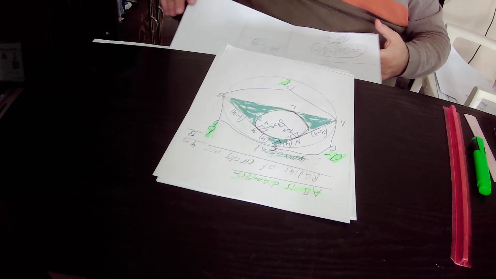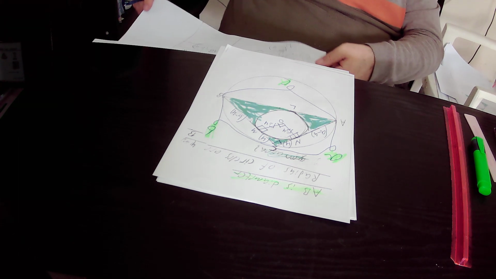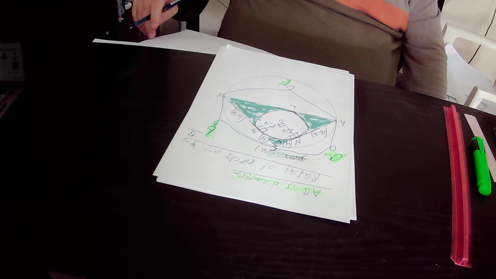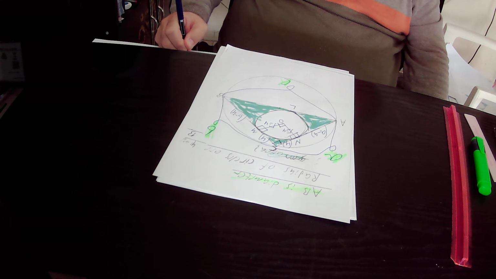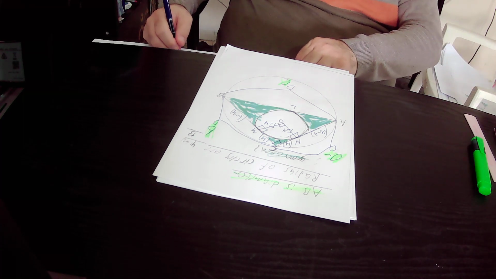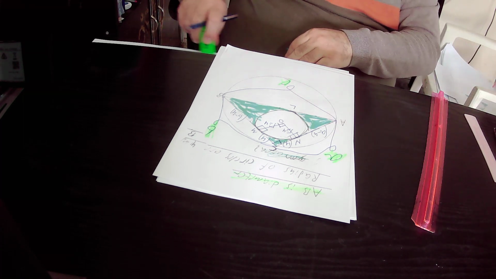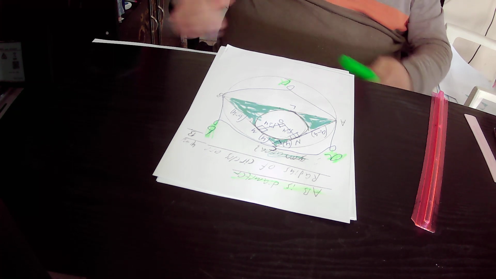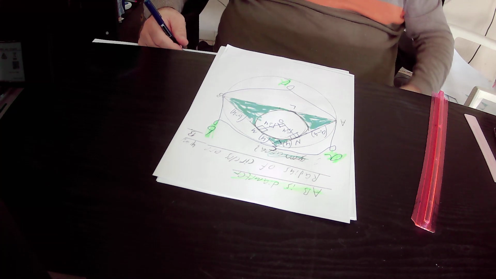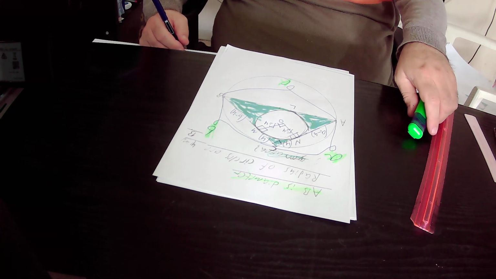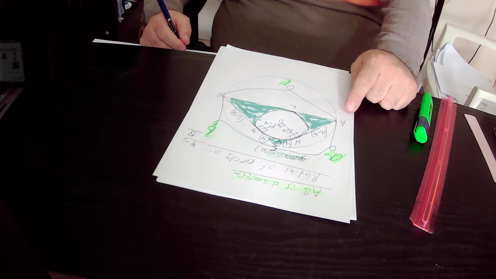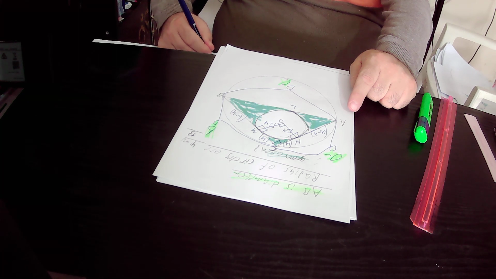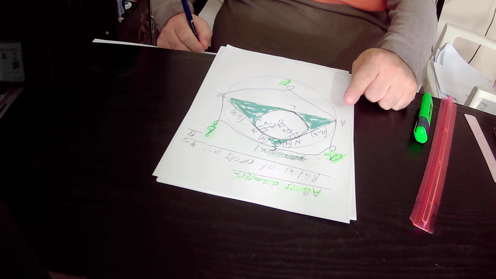Okay, in the next step I will present to you rule number 2. According to rule number 2, the lengths of two tangents from a common external point to a circle are equal. So we focus on the common external point, point A. From point A, we have two tangents to the small circle.